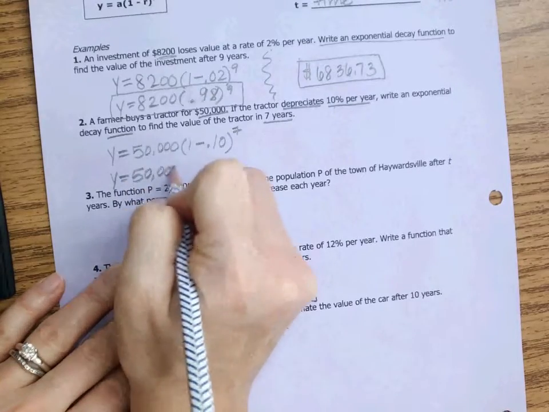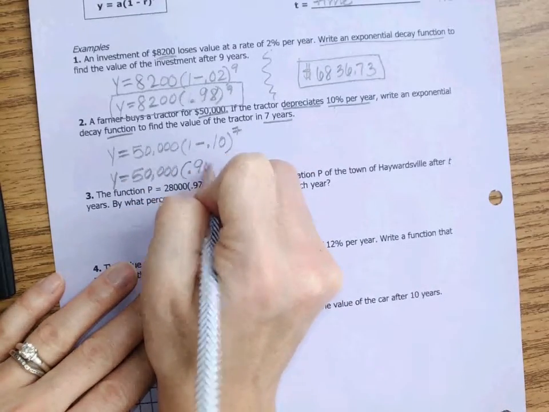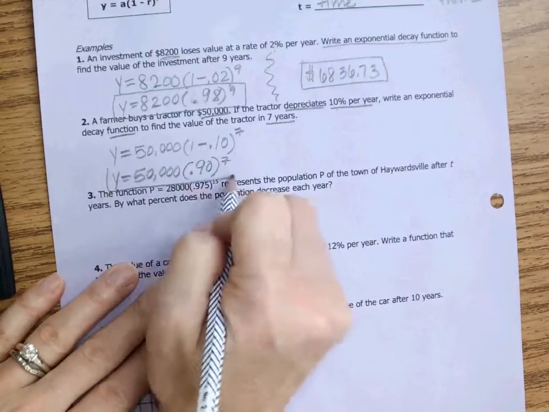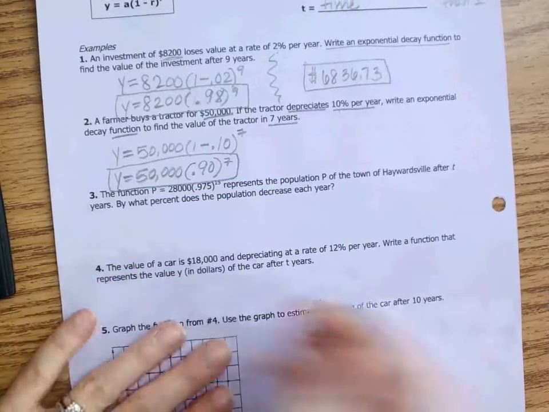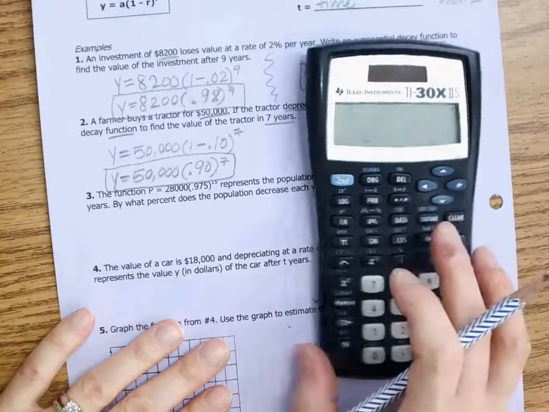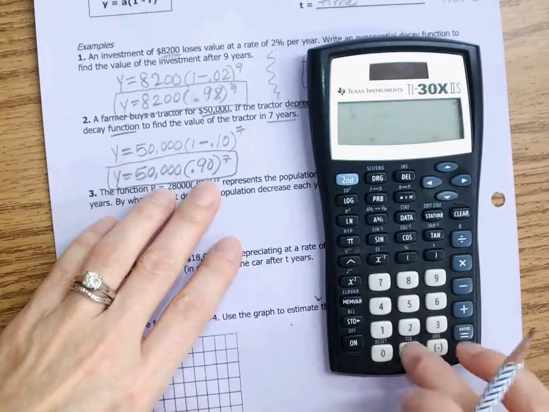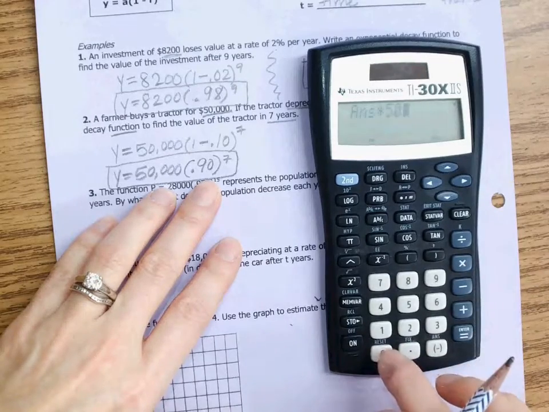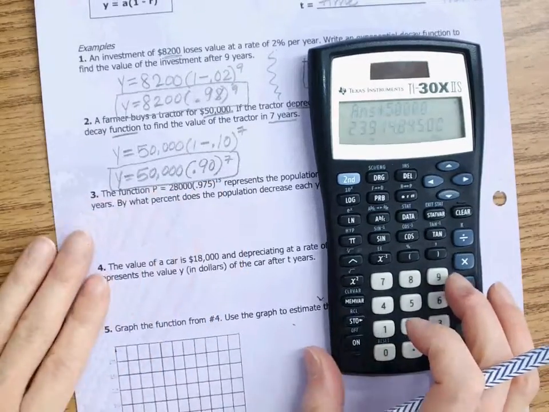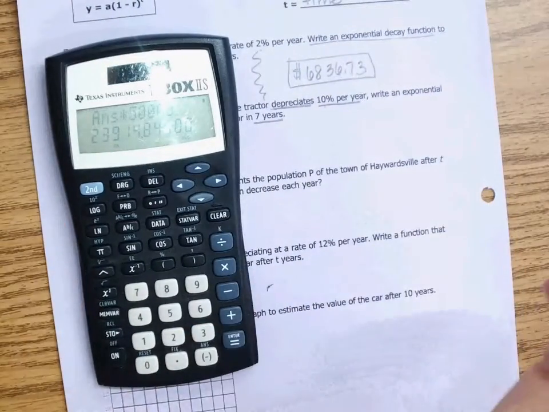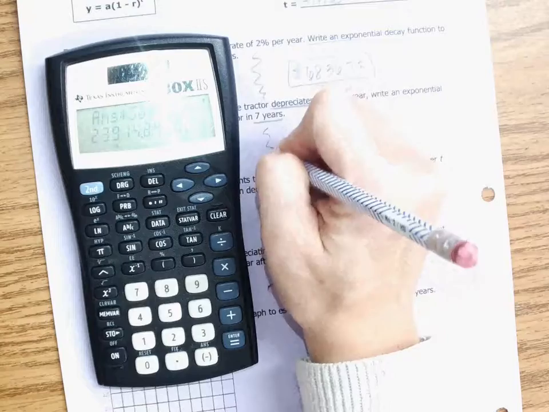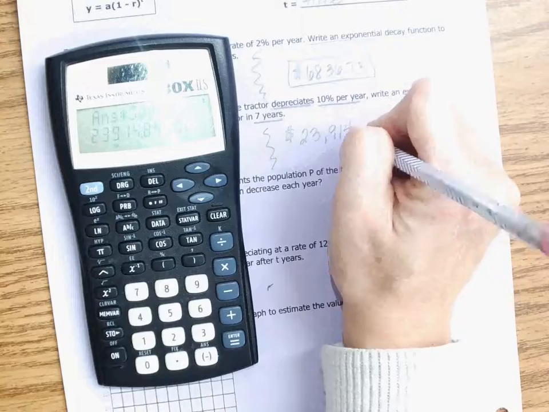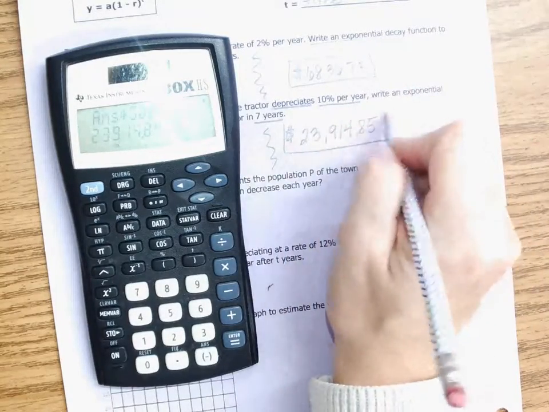So we have 50,000 times 0.90 to the 7th power. Okay, there we go, doing better with that so far. And then again, let's use our calculator, doing exponents first. Multiply that by 50,000. And so let's write this value down. We have 23,914.85 cents. Okay.